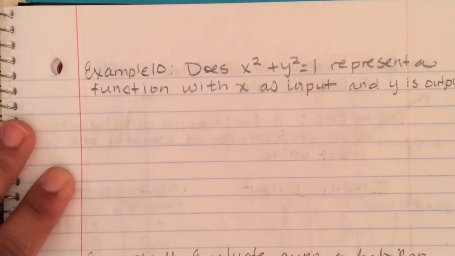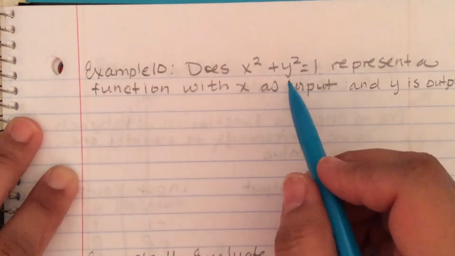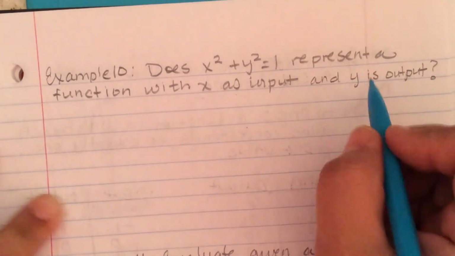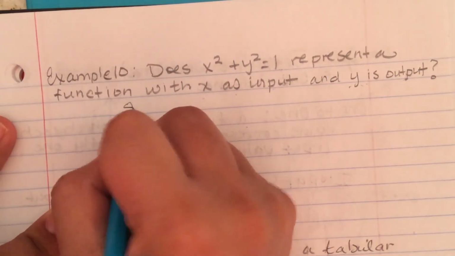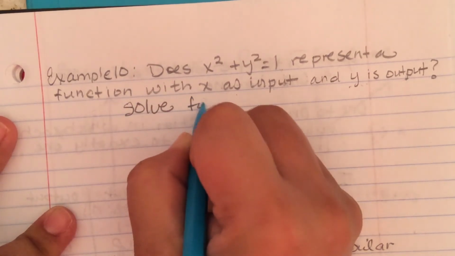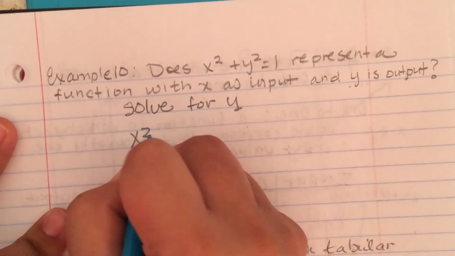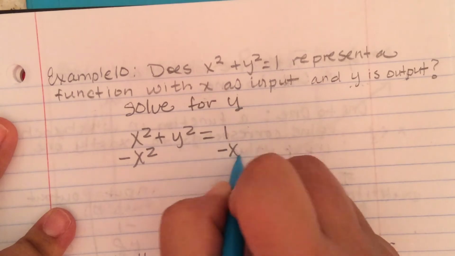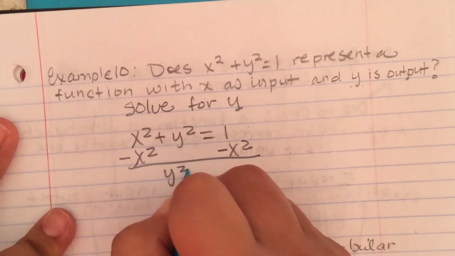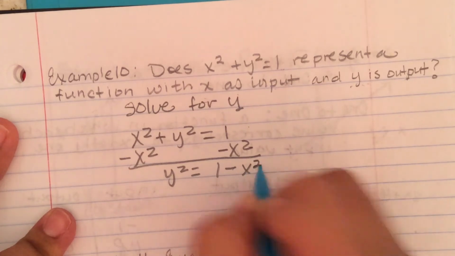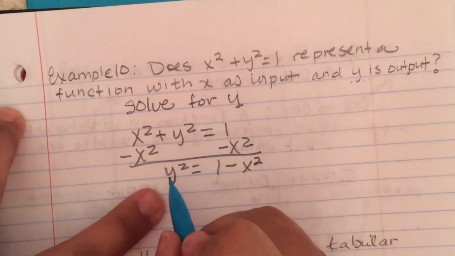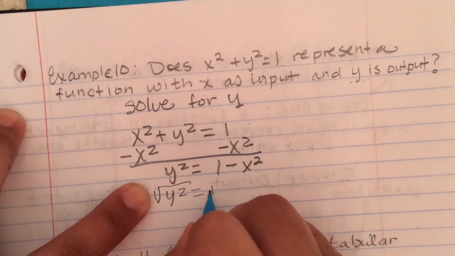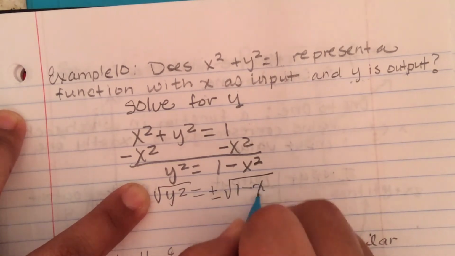Okay. Example 10. Does x squared plus y squared equal 1 represent a function with x as the input and y as the output? So that means y is the output, which means we solve for y. So we have x squared plus y squared equals 1. So I'm going to subtract the x squared. So that's y squared equals 1 minus x squared. And then to get rid of the square, you have to take the square root, and it's plus or minus the square root of 1 minus x squared.